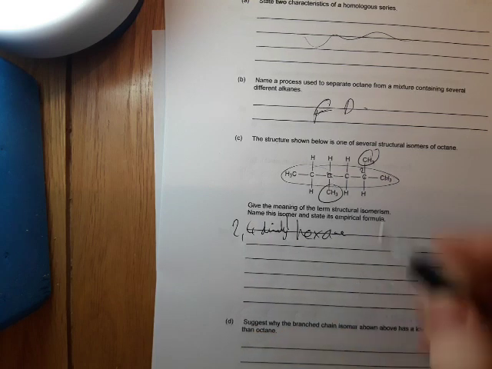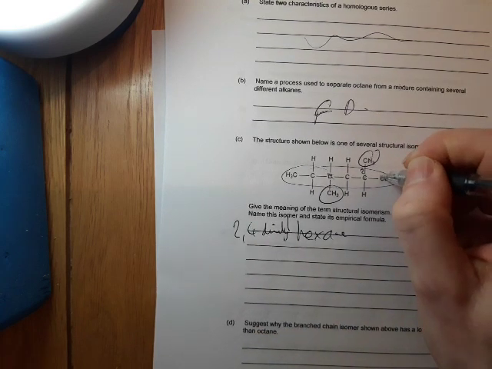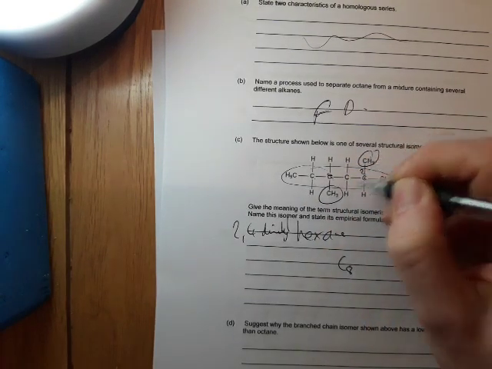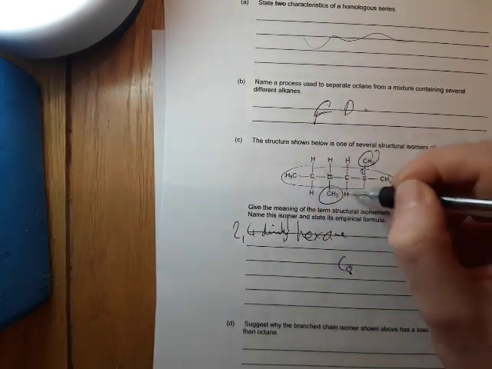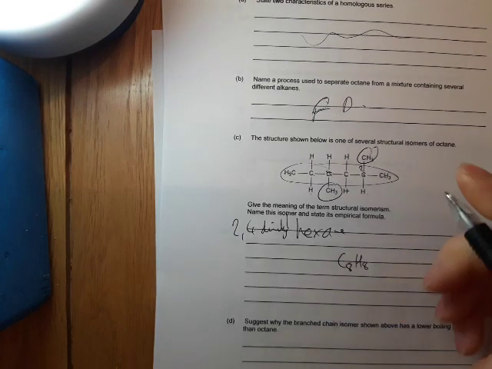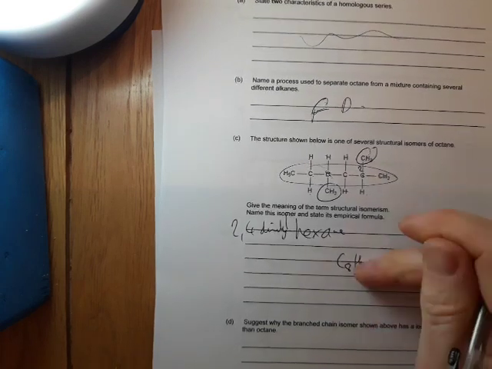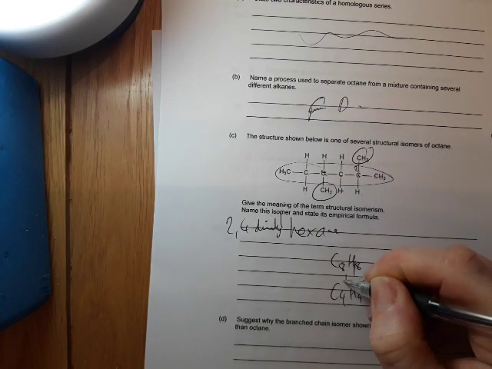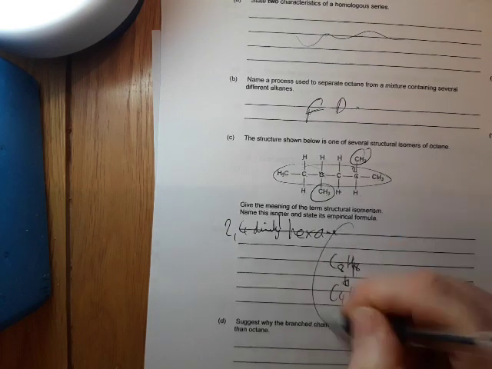State its empirical formula. So it is C, 1, 2, 3, 4, 5, 6, 7, 8. C8. Then hydrogens, 1 up to 18. C8H18. So its empirical formula is C4H9. Can't simplify that anymore.